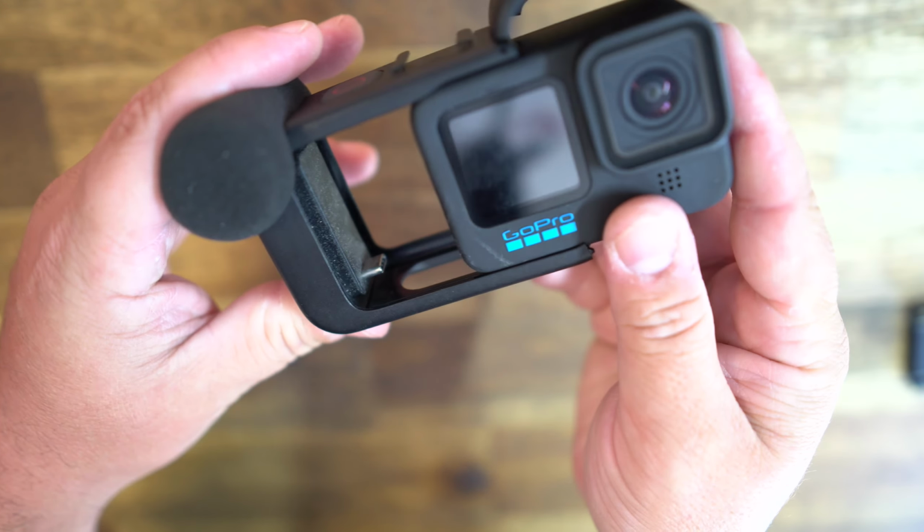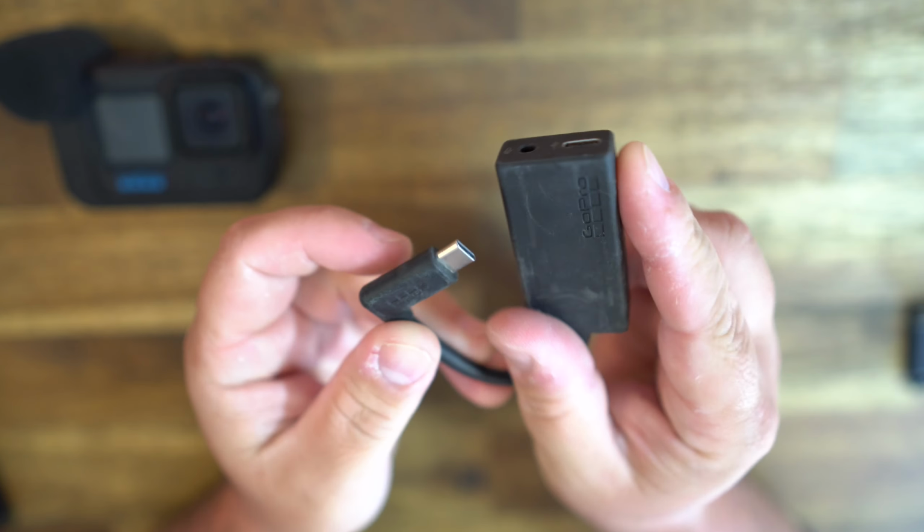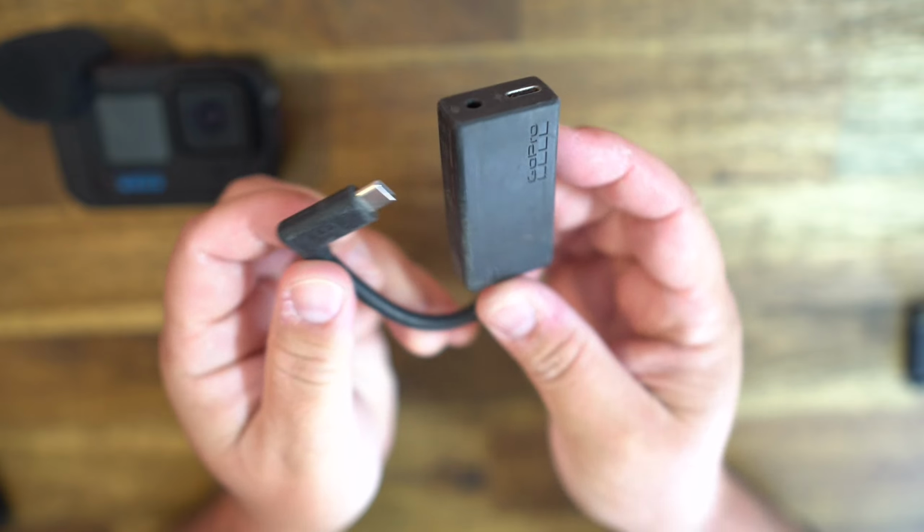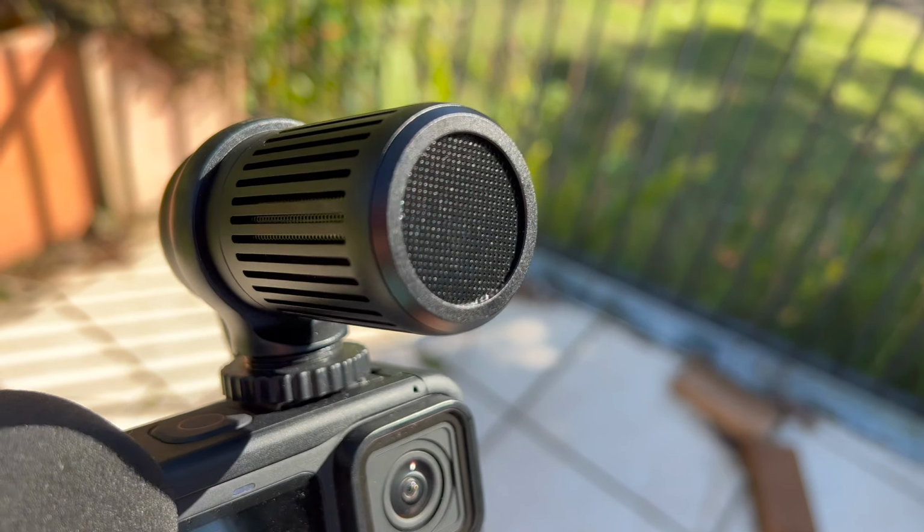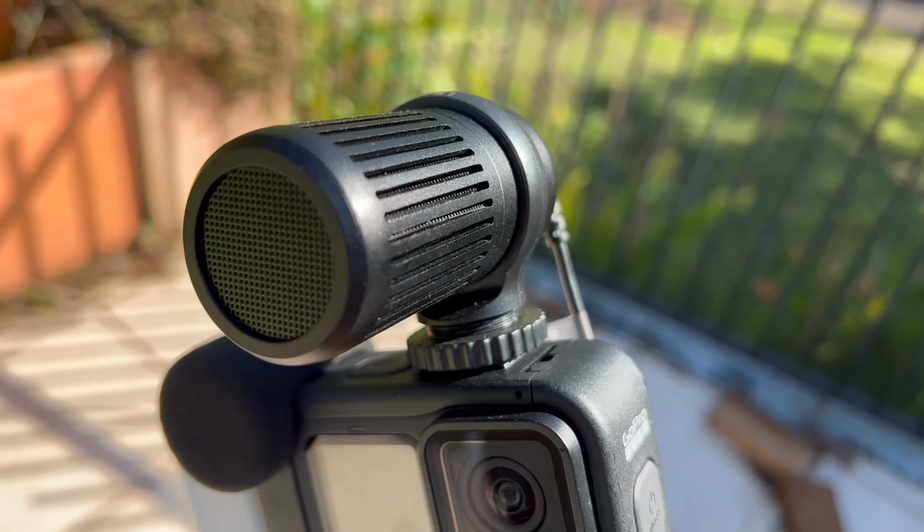Now, if you're using a media mod or the 3.5mm adapter for a microphone, I would actually say that Nova microphone that I just reviewed is really good, and it only comes in at $30.